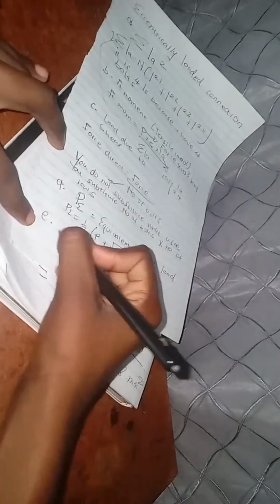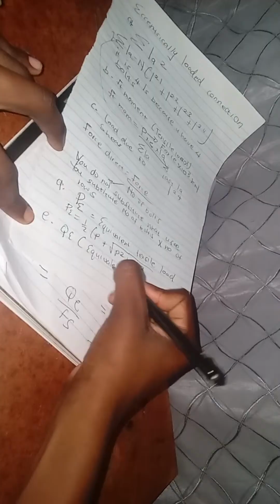Then E, we calculate QE. What is QE? It is the equivalent shear load. And then the formula for QE is half the square root of P squared plus 4Q squared. So that's it. And then we go to F.